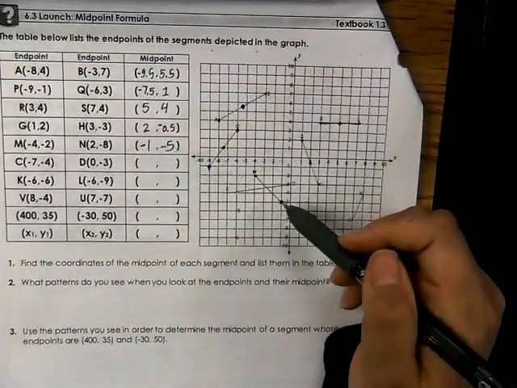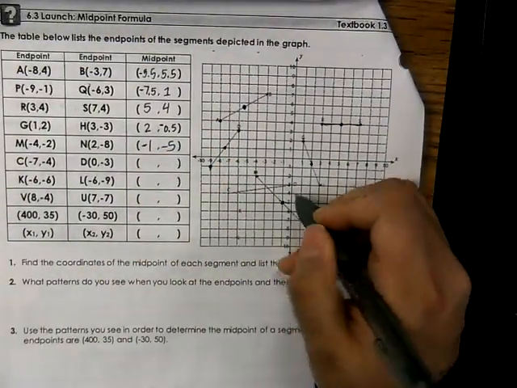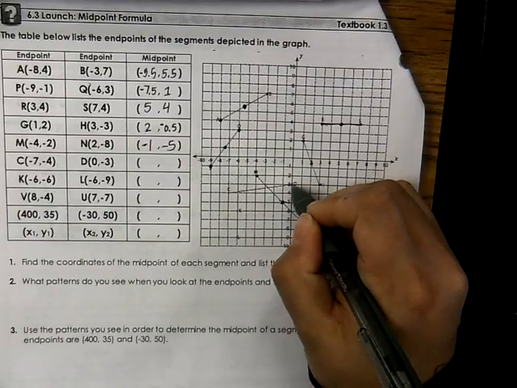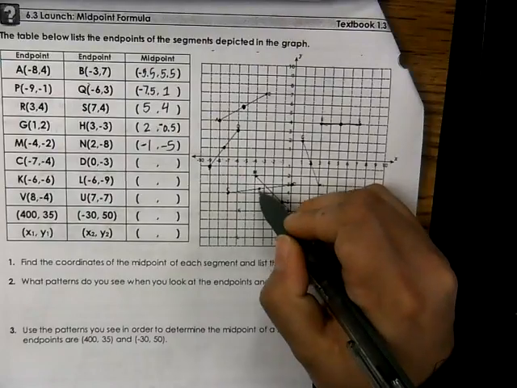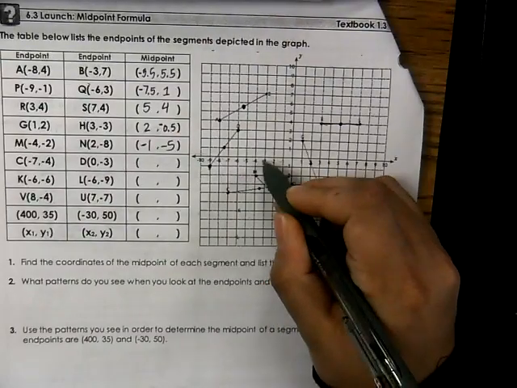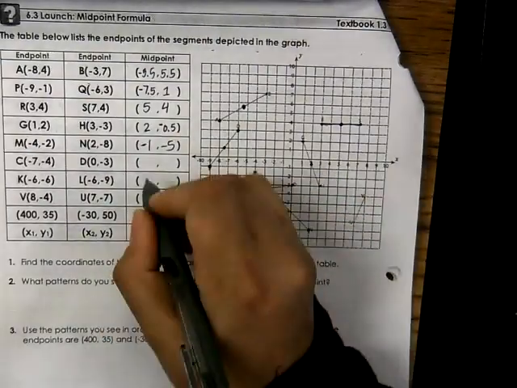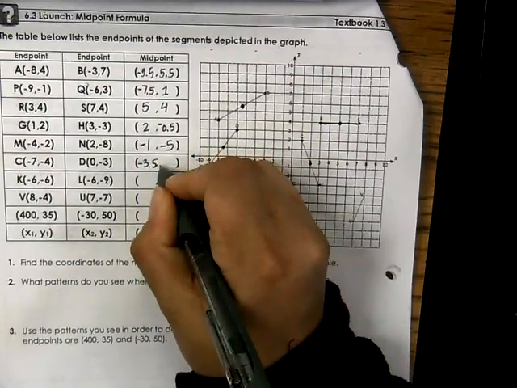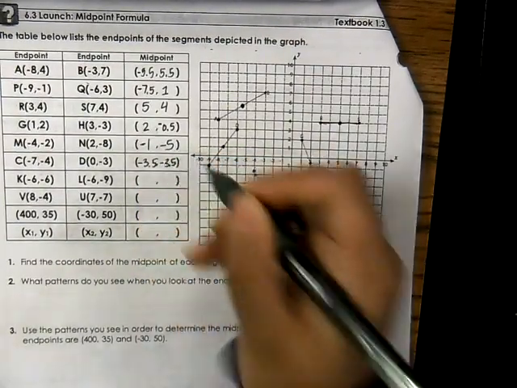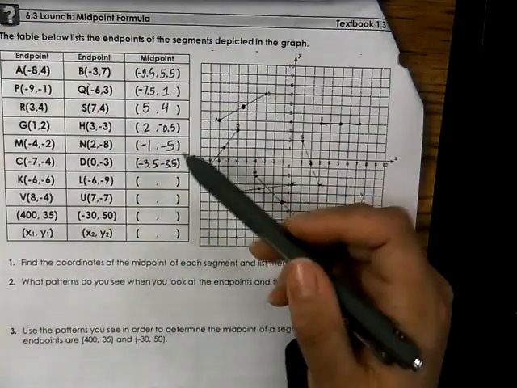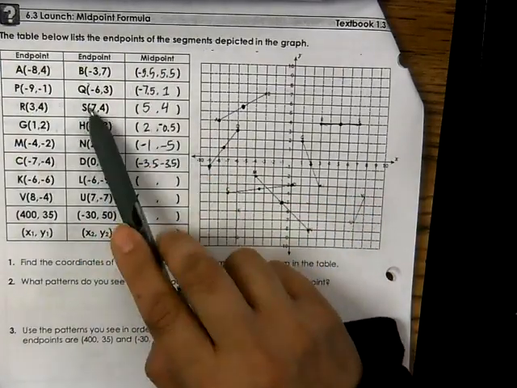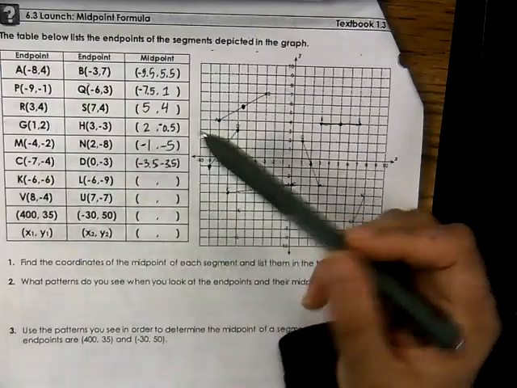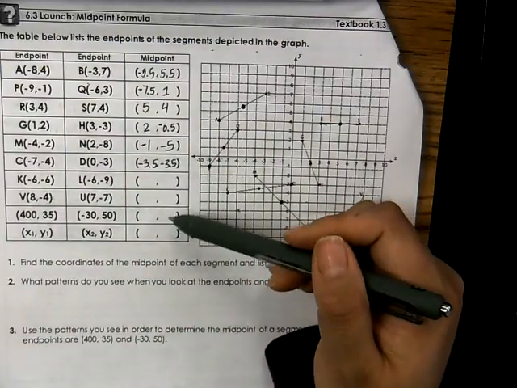And we're going to keep going. C to D. We do get more decimals on this one. So halfway looks like this point here, which is at -3.5 and -3.5. And you might say, well, why are we doing this over and over again? Don't we get the gist of it? We could stop here. The goal is to be able to look at the coordinates to see if we can identify some kind of a formula. So we'll do that next after just a few more of these.